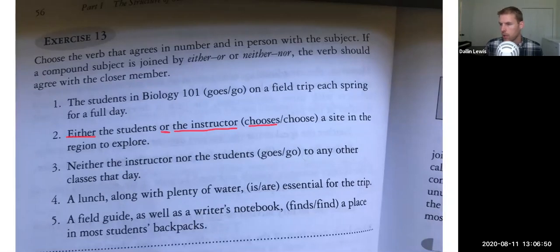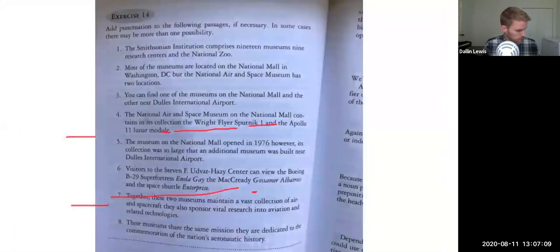A lunch along with plenty of water is or are essential for the trip. This is just a parenthetical. You can just pretend like it's not there. This is your subject. A lunch is essential for the trip. So that's how we decide. Okay, let me erase what I got.